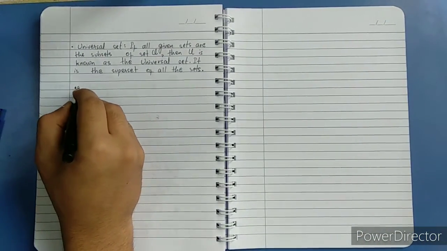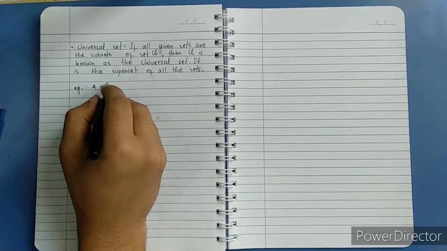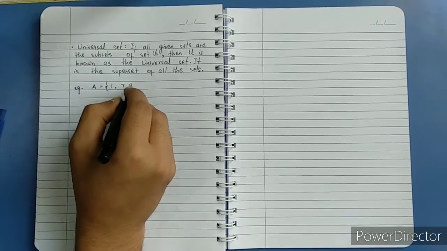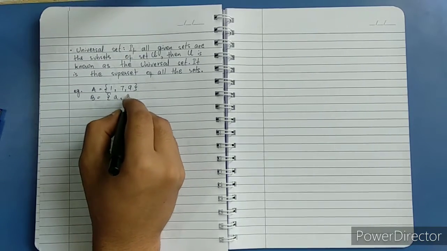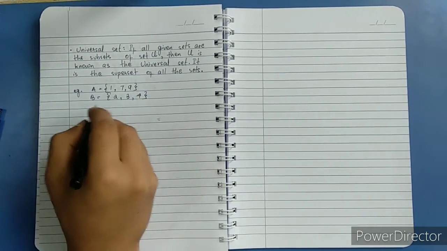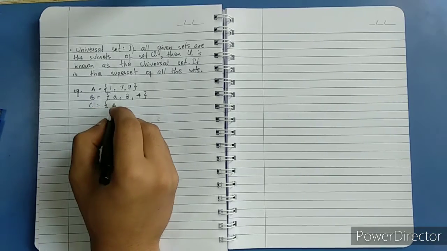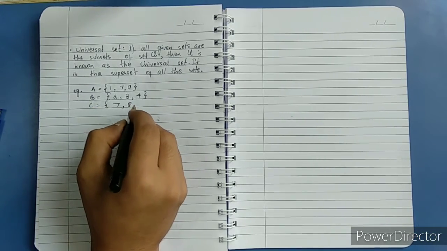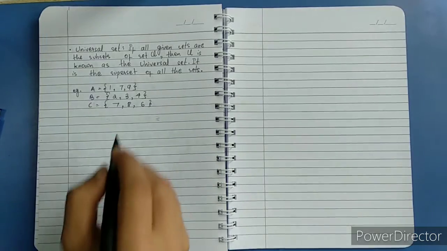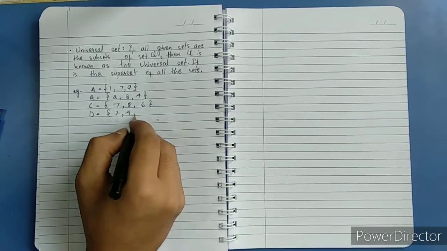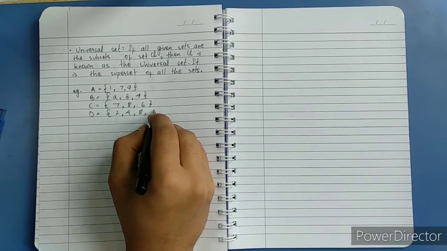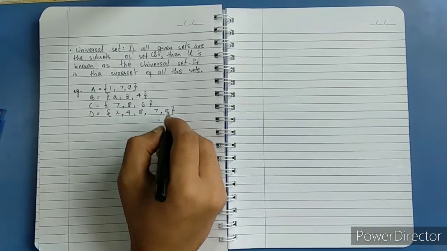Let's take another example. Say A has 1, 7, 9. B has 2, 3, 4. Say C has 7, 8, 6. D has 2, 4, 8, 7, 5.